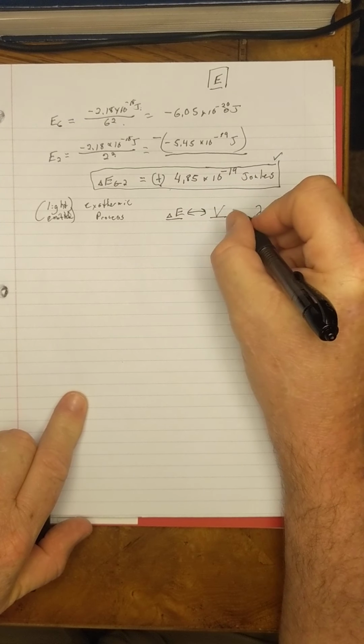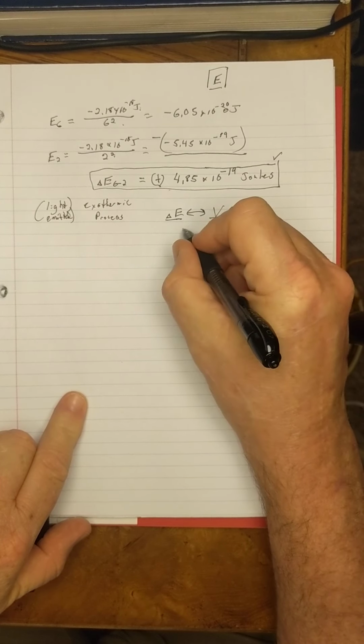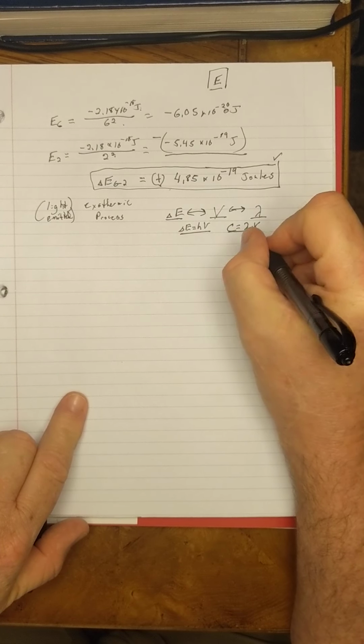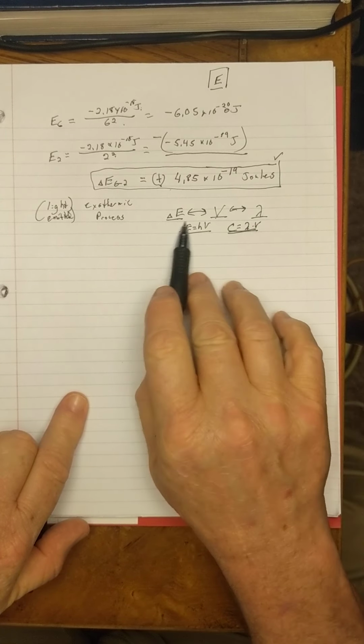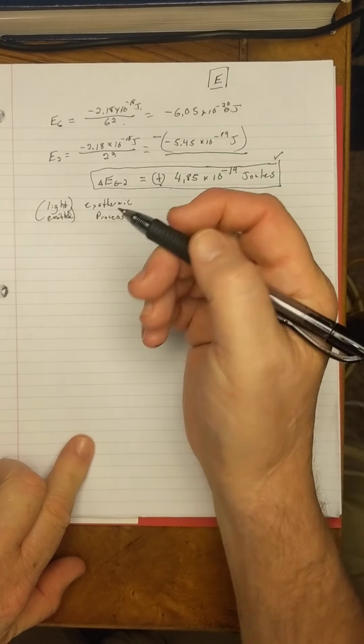To go back and forth from energy to frequency, you're going to use Planck's equation, delta E equals h nu. To go between frequency and wavelength, we're going to use the light equation, speed of light equals lambda times nu. And so all the time we'll just be going back and forth, and this should be very smooth. It shouldn't be a problem. It should be just an exercise.